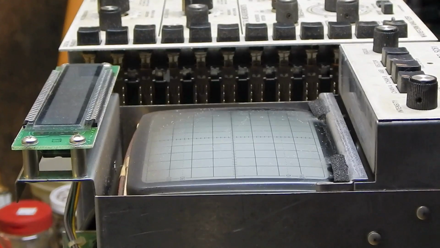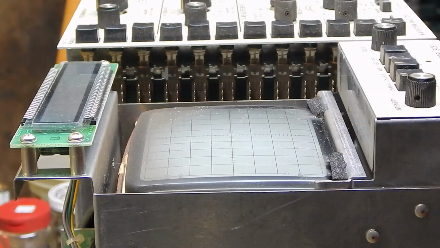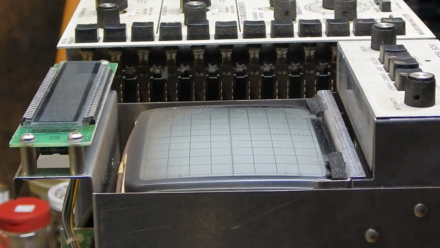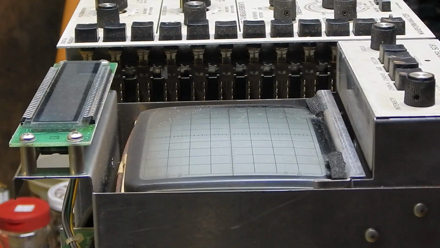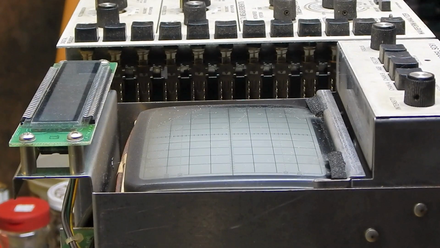So here, this is actually the face of the CRT. The blue looking screen that you normally see on the front of these is actually a plastic overlay, like a protective screen in front of the CRT. But you can see that electronics have a tendency of sucking in any of the smoke that's in the air.